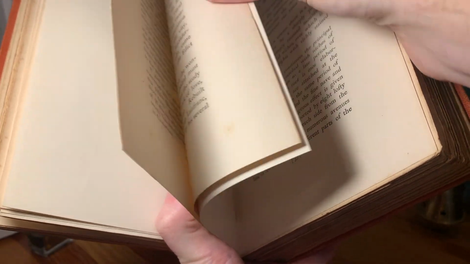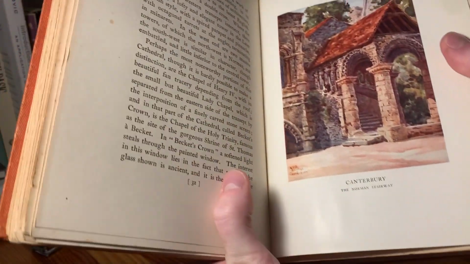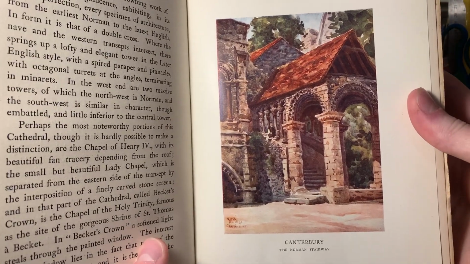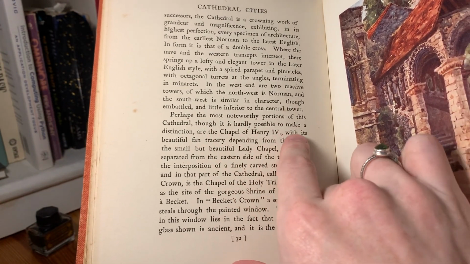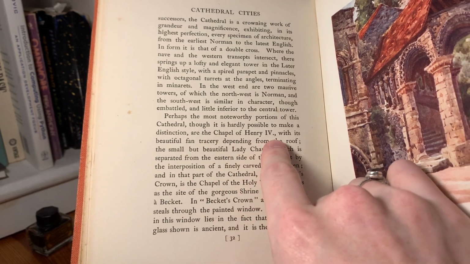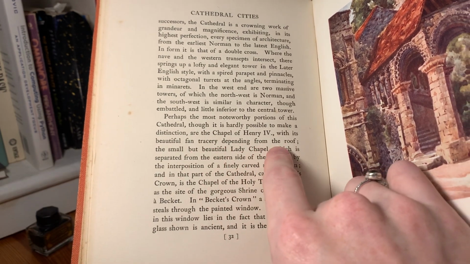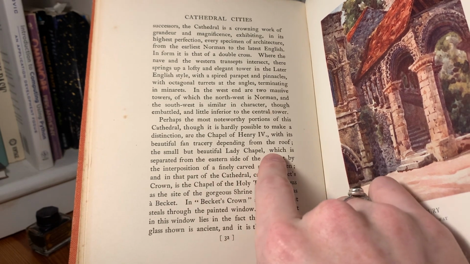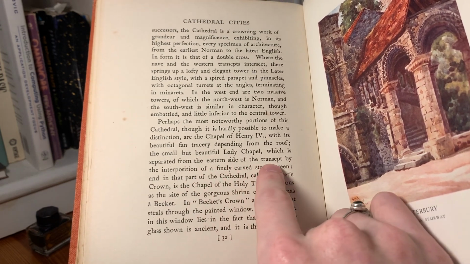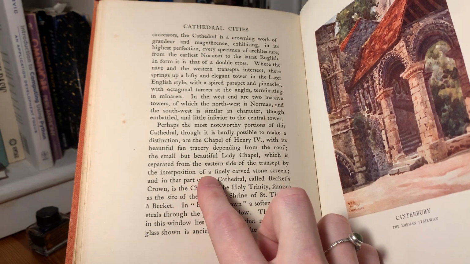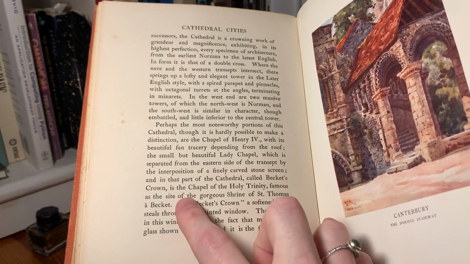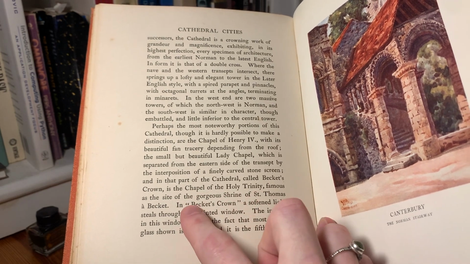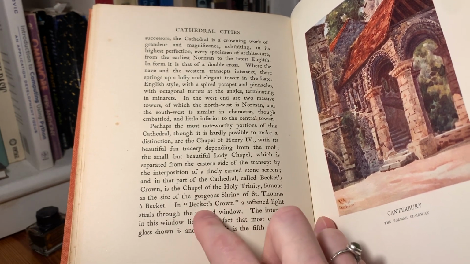And this book just has a bunch of really lovely illustrations. Another from Canterbury here, the Norman Stairway. Perhaps the most noteworthy portions of this cathedral, though it is hardly possible to make a distinction, are the chapel of Henry IV, with its beautiful fan tracery depending from the roof, the small but beautiful Lady Chapel, which is separated from the eastern side of the transept by the interposition of a finely carved stone screen, and in that part of the cathedral called Becket's Crown is the Chapel of the Holy Trinity, famous as the site of the gorgeous shrine of St. Thomas à Becket.